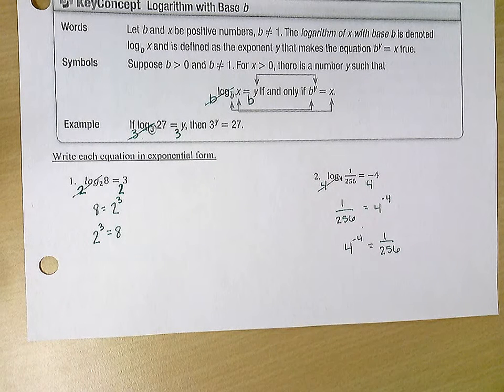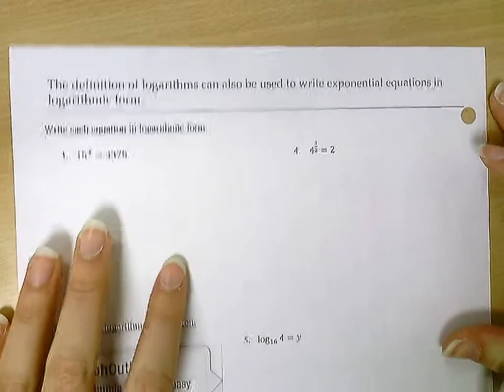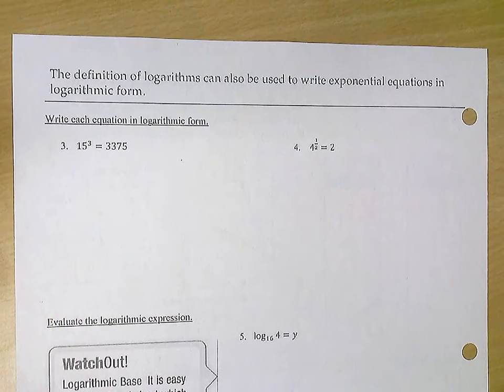Questions on those two problems? Okay, then on the back, we can do just the opposite.